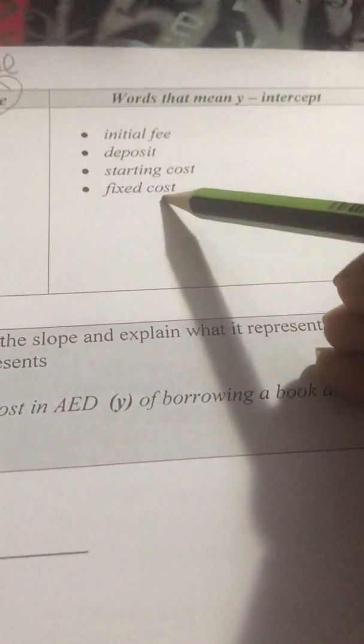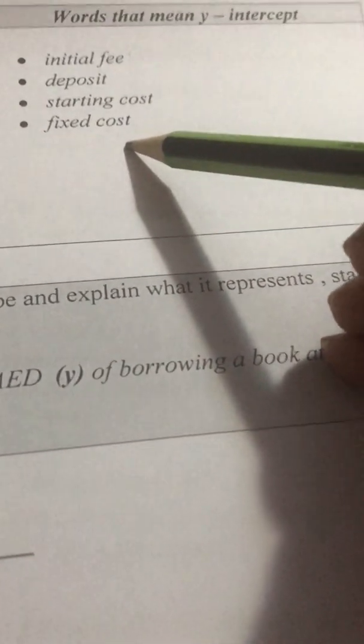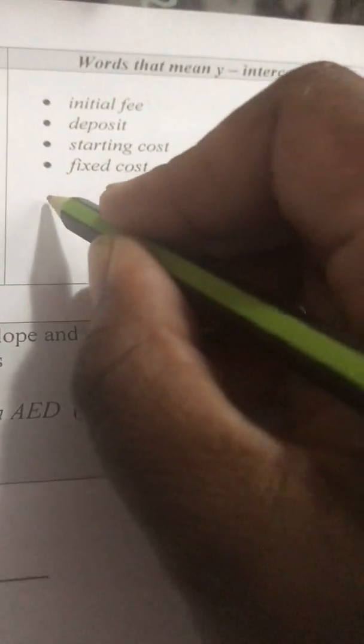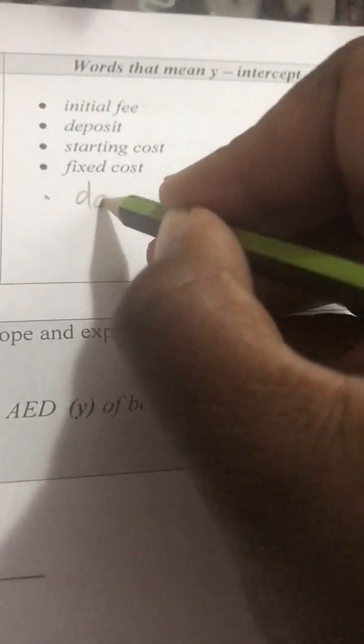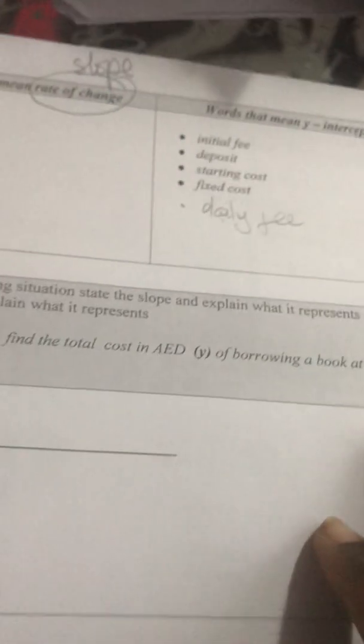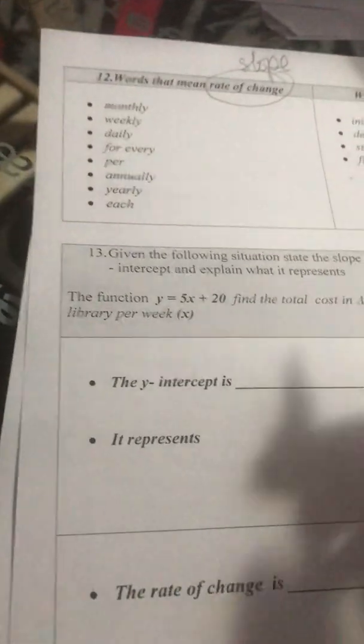And when you see these words in your sentence, then if you see daily fee, also daily fee, these two words together make it a y-intercept. Okay? This word by itself, slope. But these words together, okay, y-intercept.